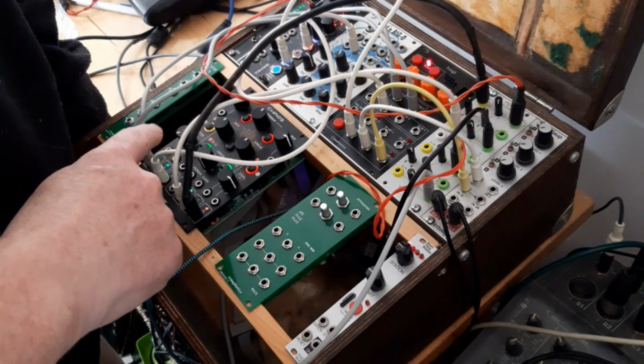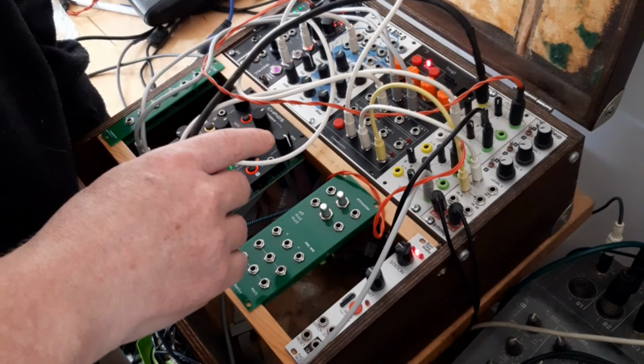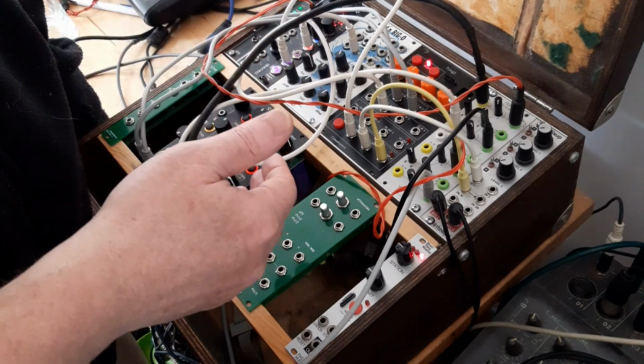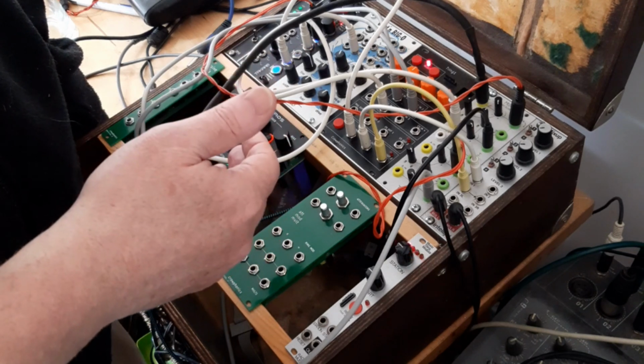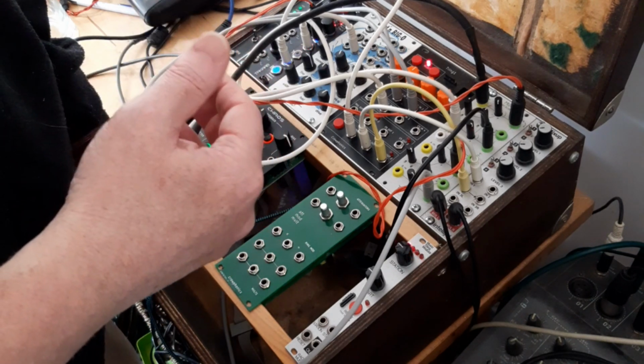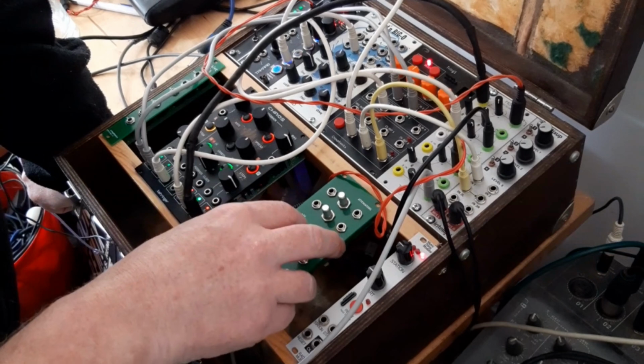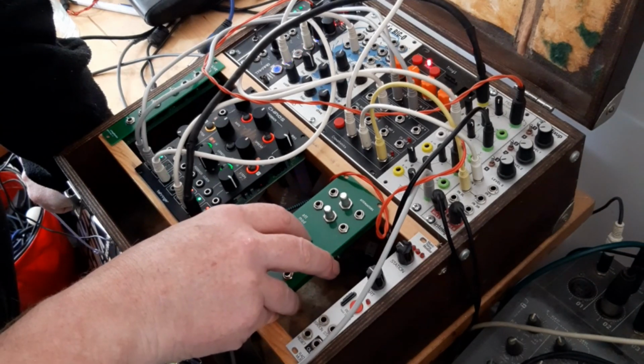Now, to address the problem with it, I want to have controlled sequences going in. I need an external sequencer at the moment, which is going to be the computer.